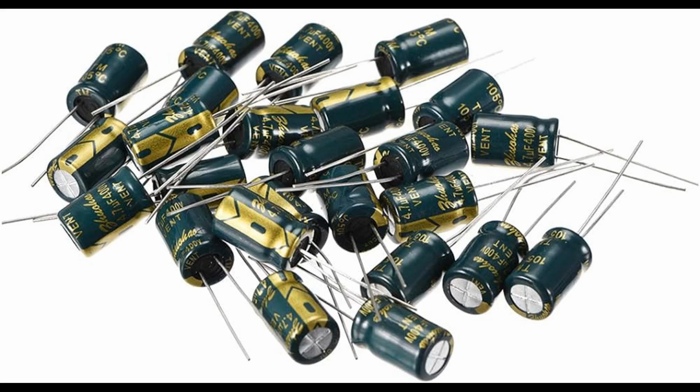What are the functions of liquid, hybrid, and solid electrolytic capacitors? Electrolytic capacitors are a type of capacitor that uses an electrolyte as one of its electrodes to achieve a high capacitance per unit volume. There are three main types of electrolytic capacitors based on the electrolyte they use: liquid electrolytic capacitors, solid electrolytic capacitors, and hybrid electrolytic capacitors.